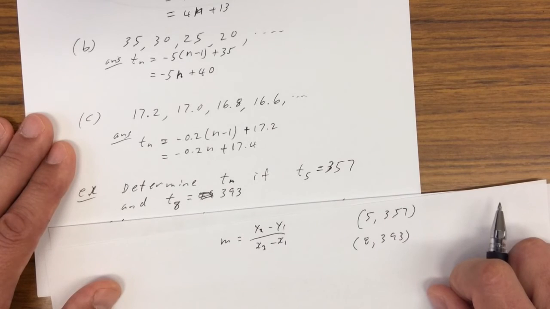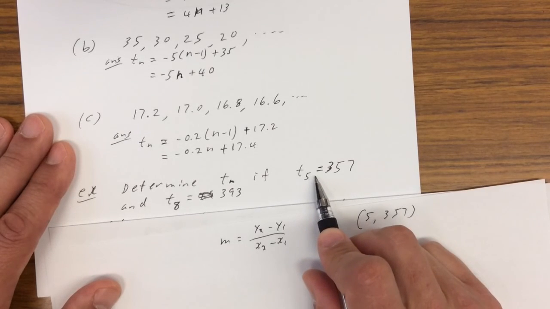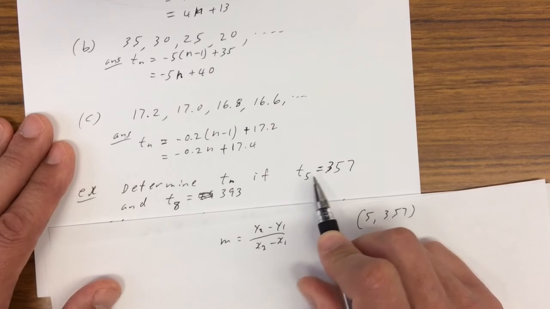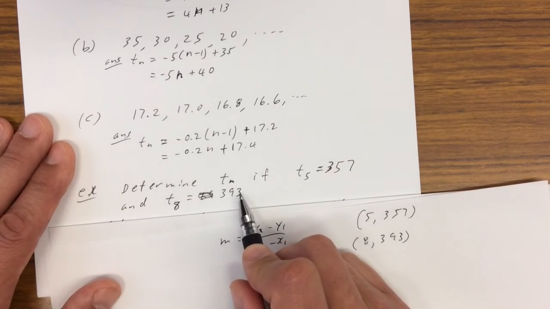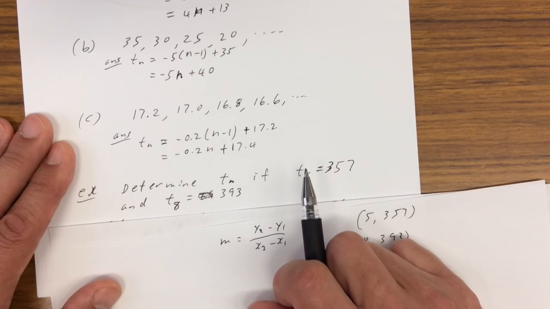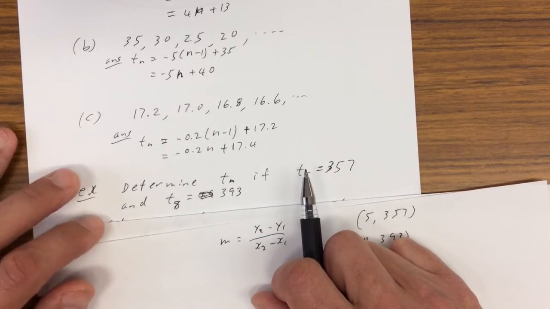Okay, now you can do it this way, or you can also think of it as, well, this is a jump from 5 to 6, 6 to 7, and 7 to 8. So it's 3 common differences from 357 to 393. So if you calculate the difference between these two and divide by 3, that gives you the common difference because it's 3 jumps.